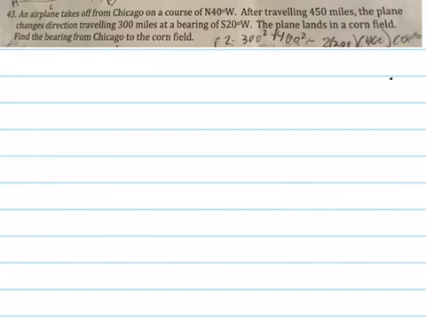This problem says that a plane takes off and heads north 40 west. So let's draw our starting point right here and draw in a line that is 450, and the angle right here is 40. That's north 40 west, and this distance is 450. And then it says it changes direction, traveling 300 miles.